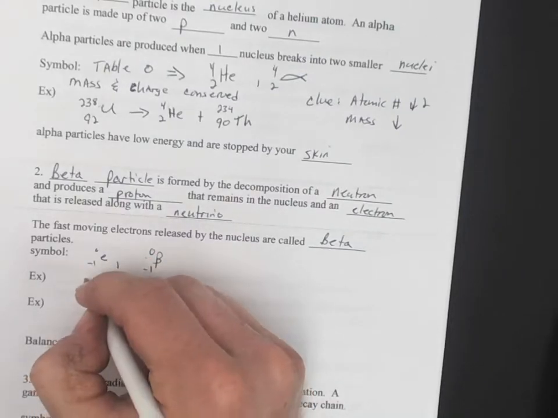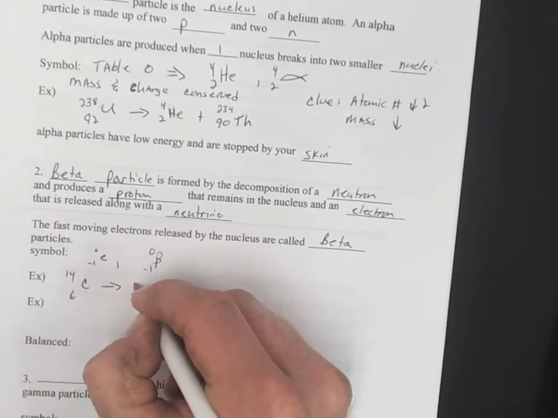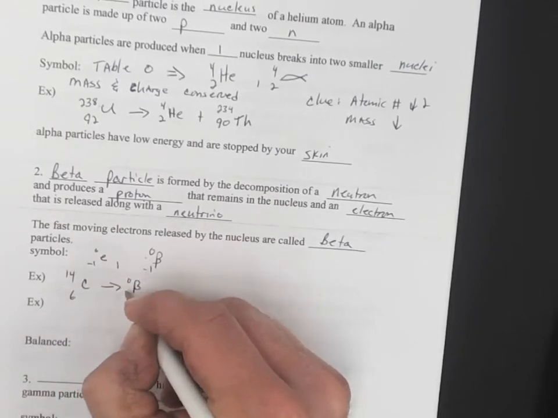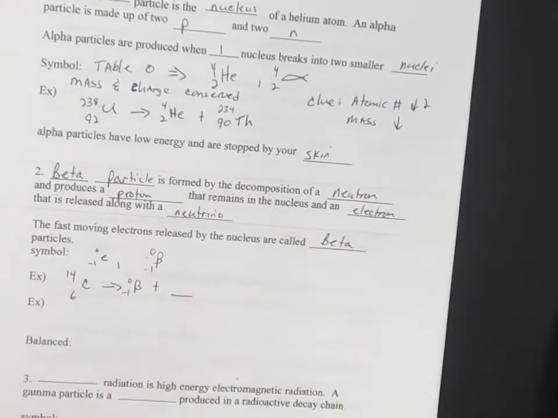Okay, let's see if you can do this now. Let's say that I have carbon 14-6 and I tell you it undergoes beta emission. Can you figure out the other product? It would have to be 14-7.